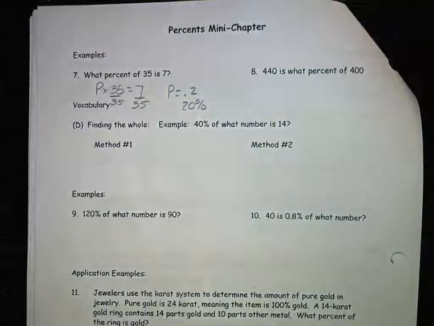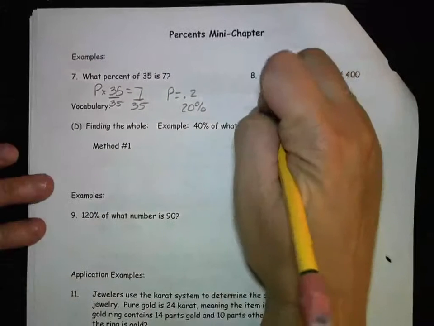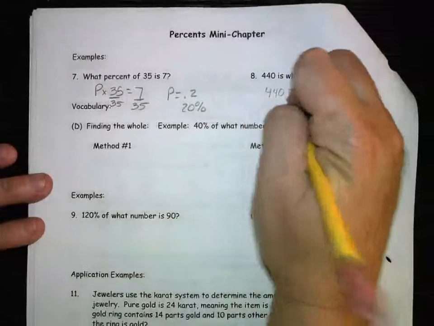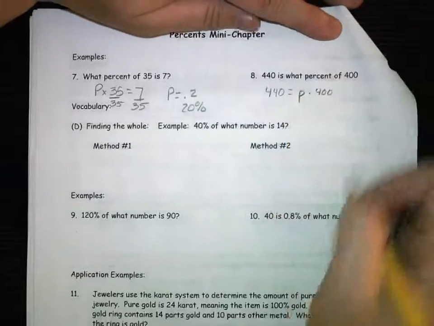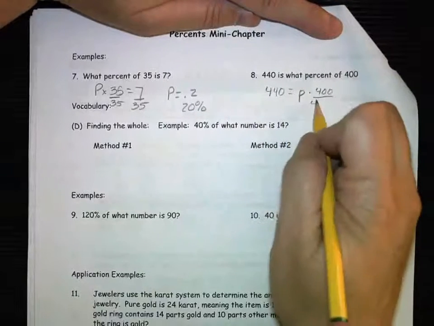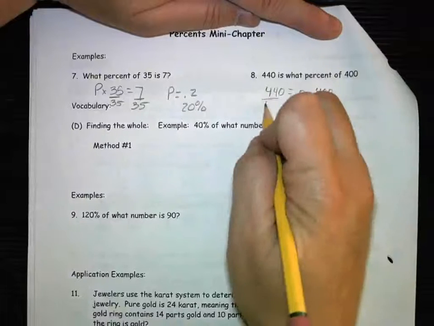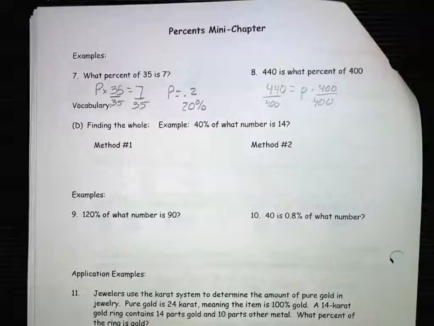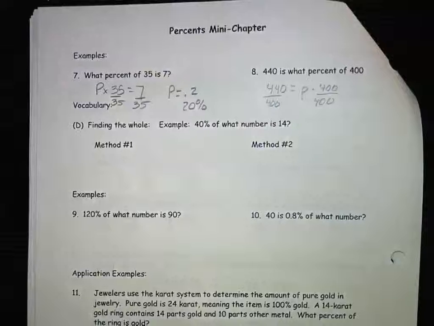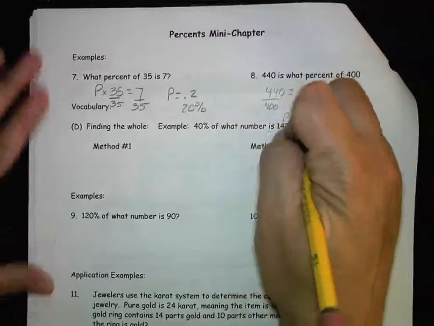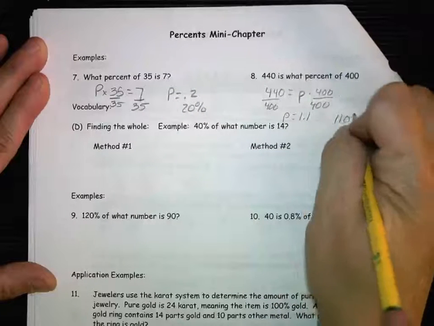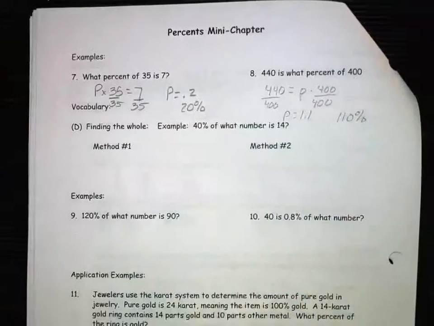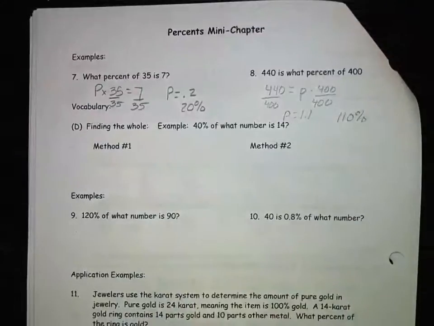Number 8, 440 is what percent of 400. Solving this, you would divide both sides by 400. 440 divided by 400. P equals 1.1. And when you move your decimal point over 2 places, that is 110%.